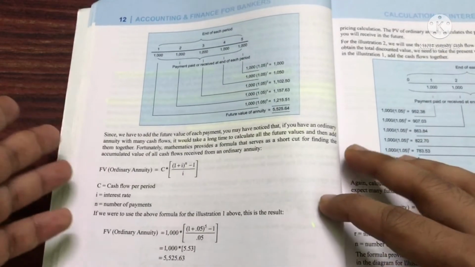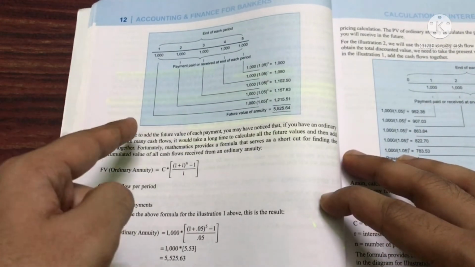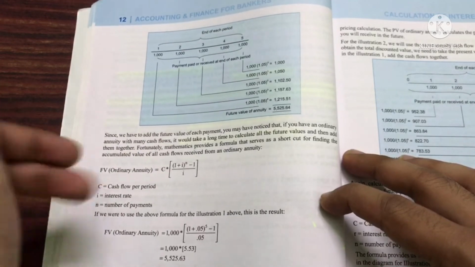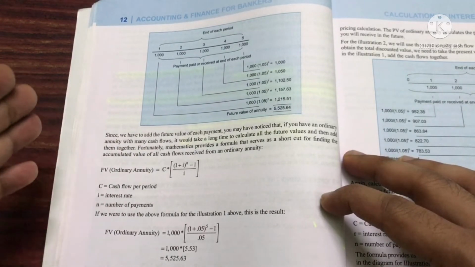They solve this problem based on two methods. One is the concept method and the other is the formula method. We are going to see both the methods.